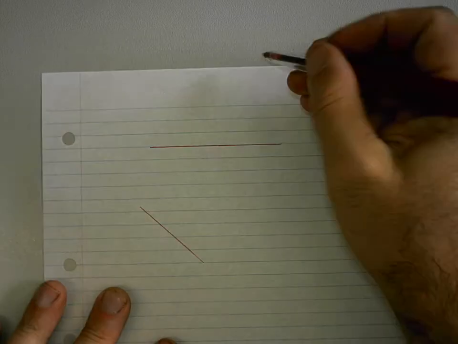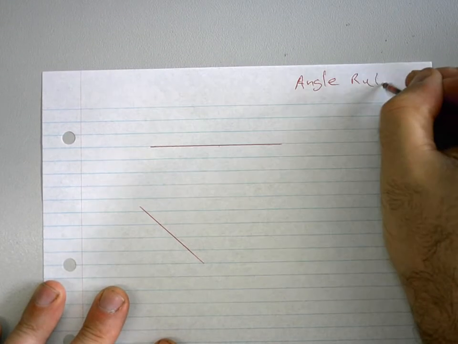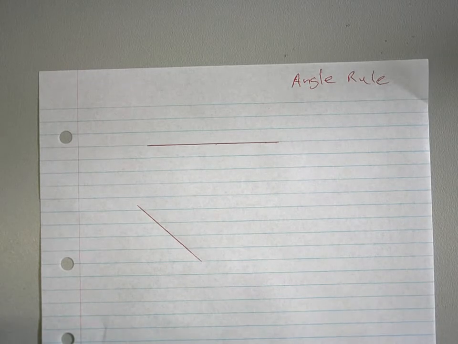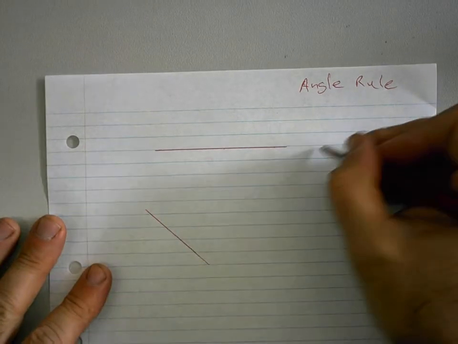Right, so what we're looking at is all the angle rules that you need to learn. And you need to learn not just what they are, what they're called, or anything else like that. You need to learn to spot them. So the first of the angle rules is the angles on a straight line.